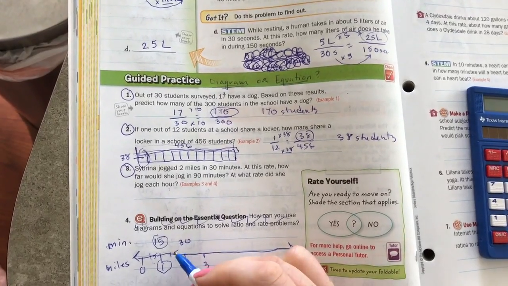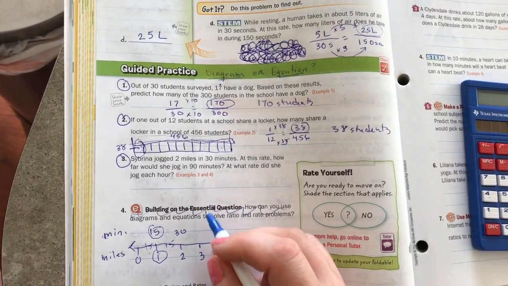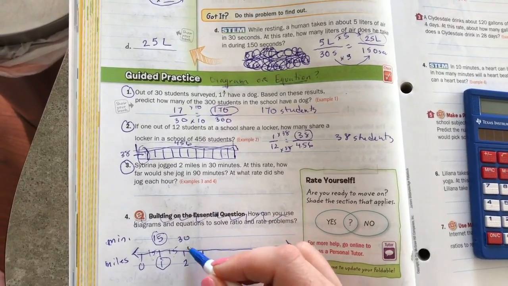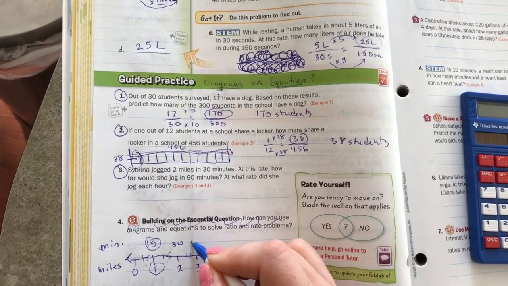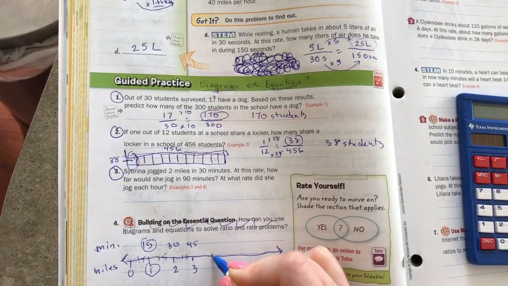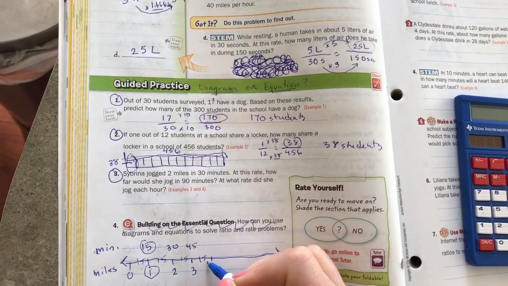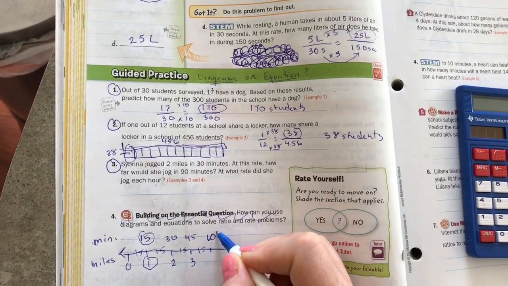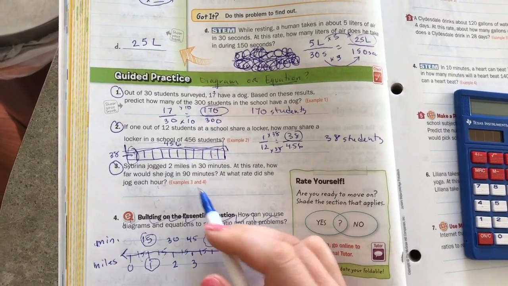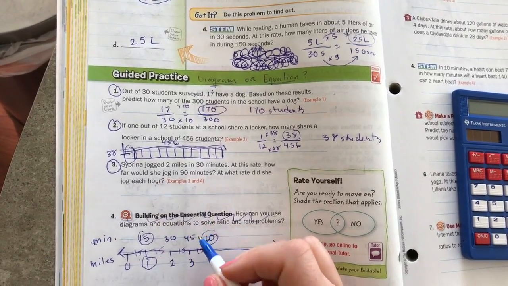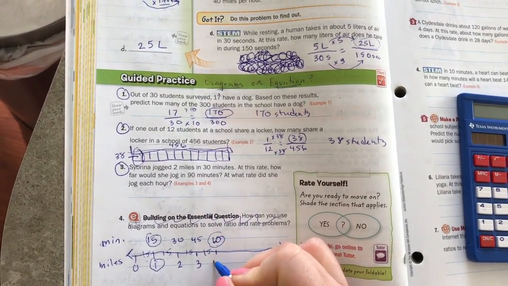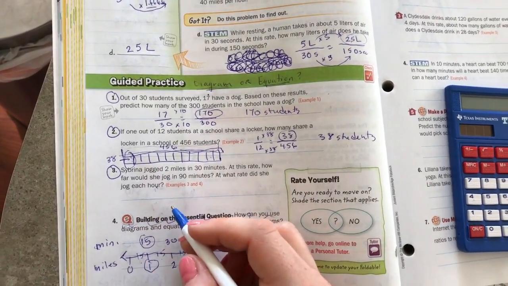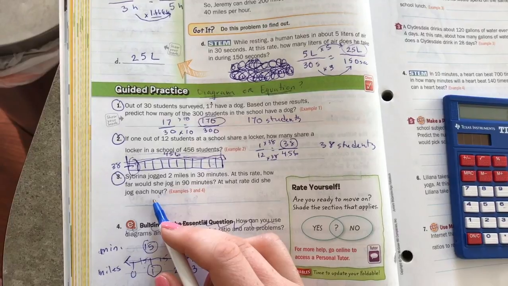All right, so each of these sections is 15. We're trying to get up to 90 minutes. So 30 plus 15 more, that's going to give us 45. Plus 15 more, 60. Hey, that's a number that we need to know. Because how much did she jog each hour? That's 1 hour. That would be 4 miles. So, oh my gosh, I did it again.